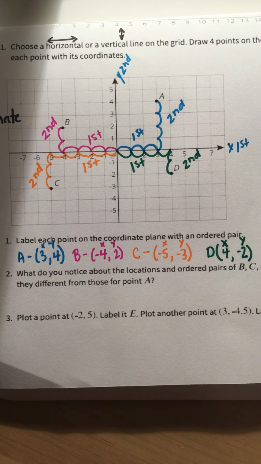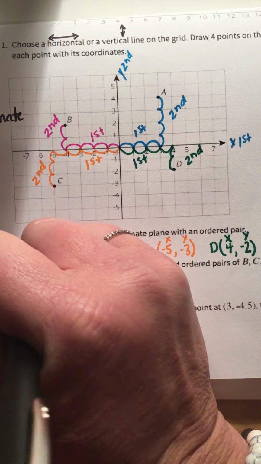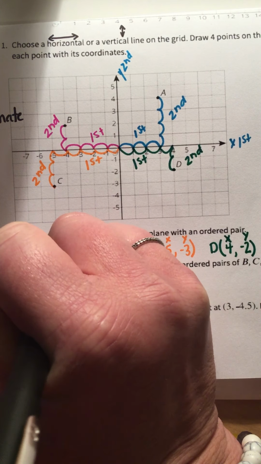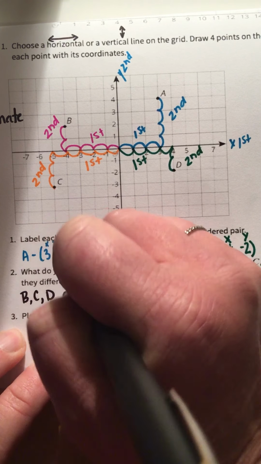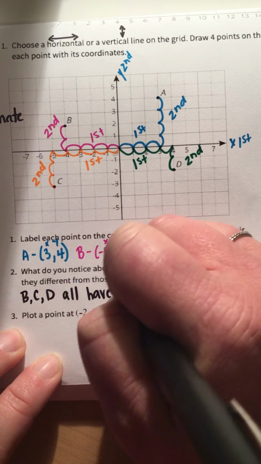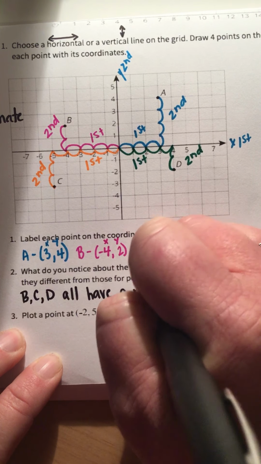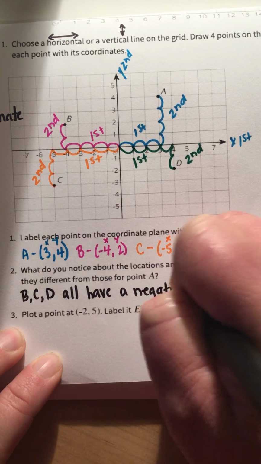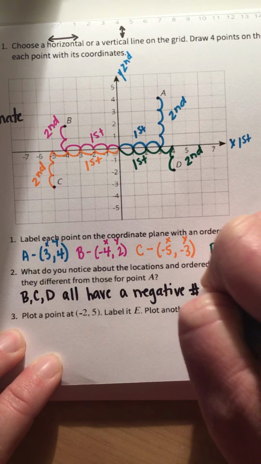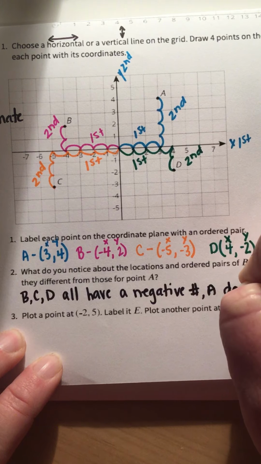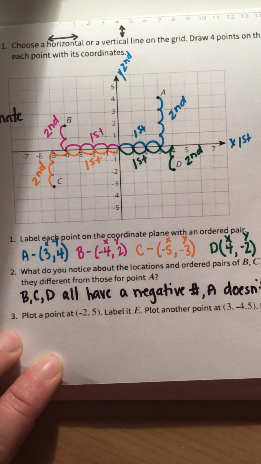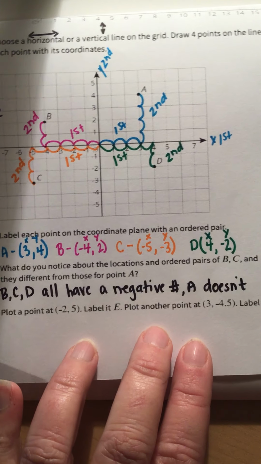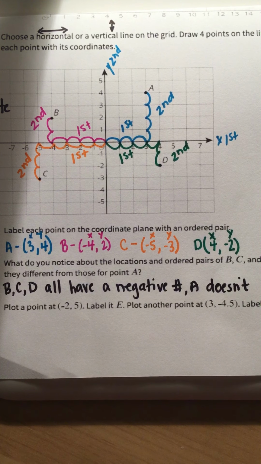Okay, and what you should notice is that B, C, and D all have a negative number and A doesn't. Okay, so that's the difference between those 3 points.